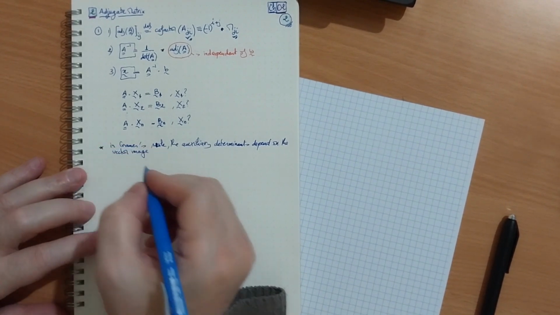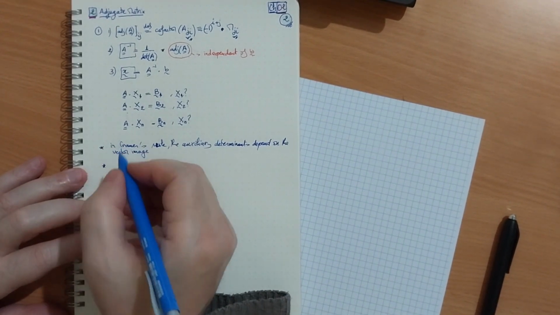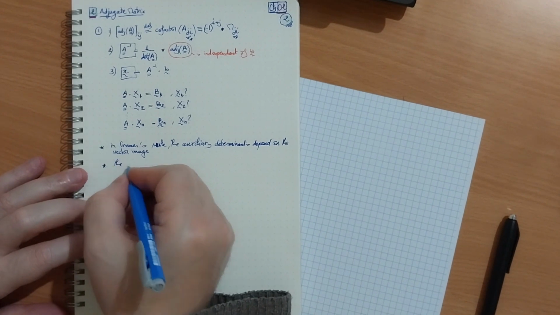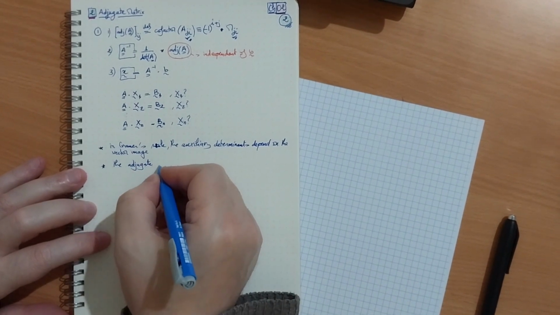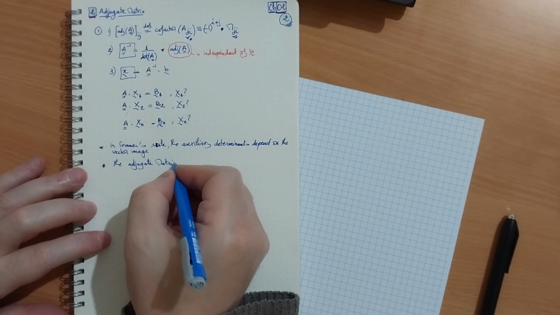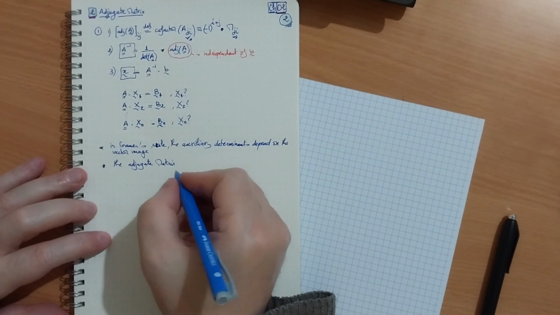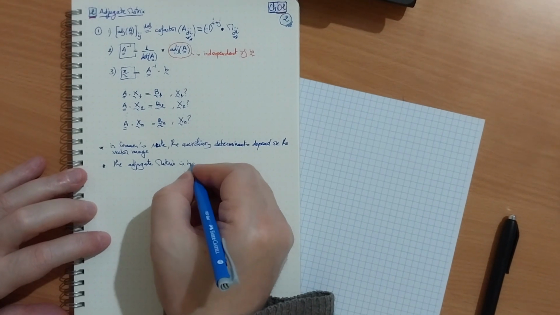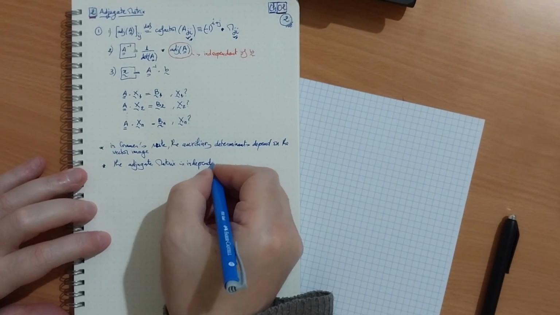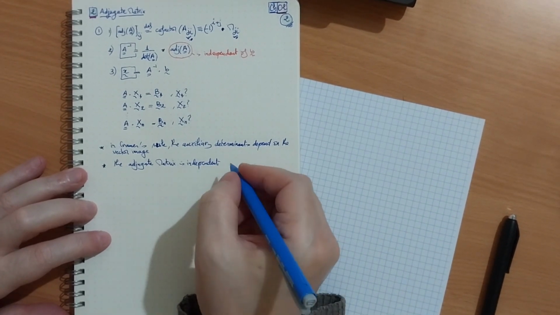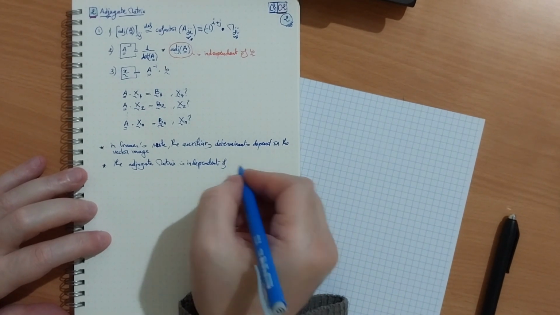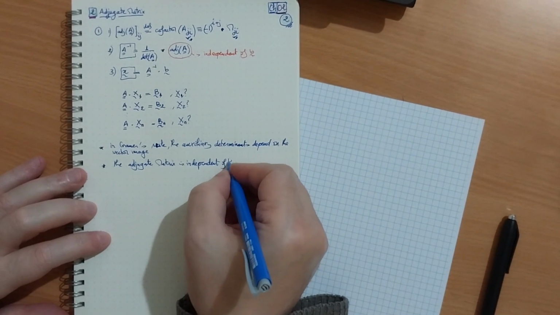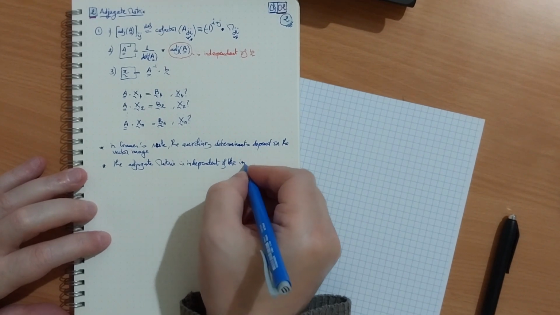So when you compare that with the adjugate matrix, the adjugate matrix is independent of the image vector.